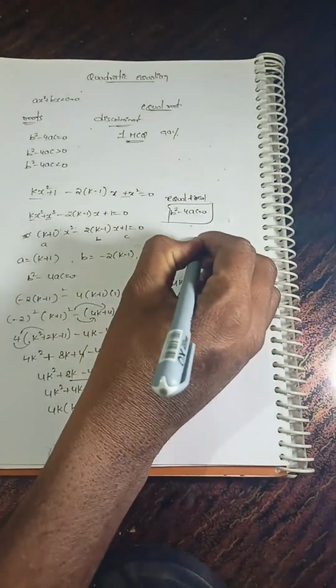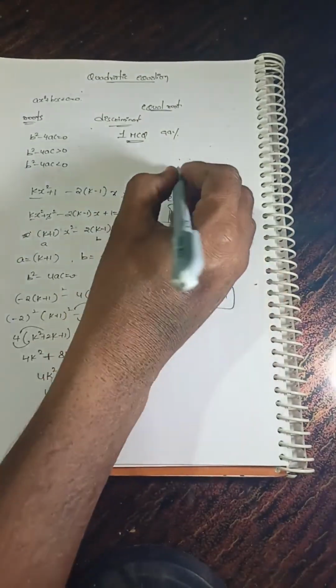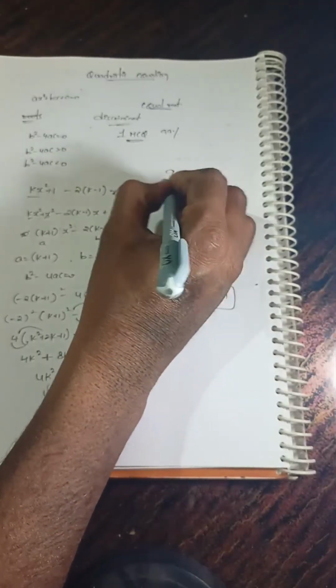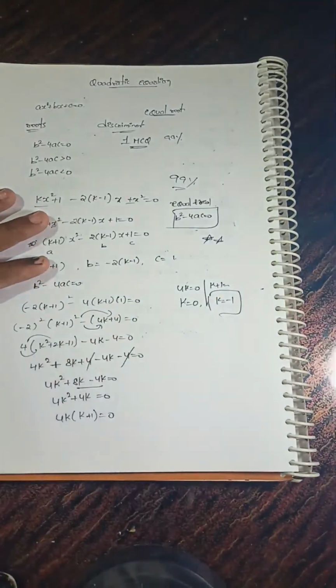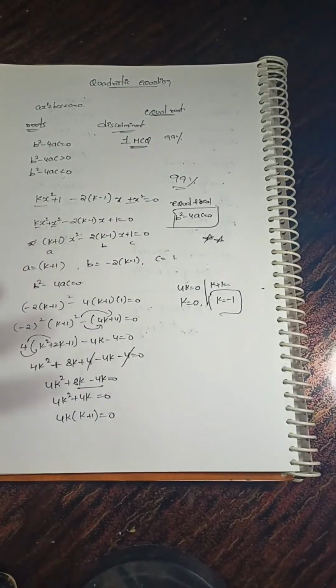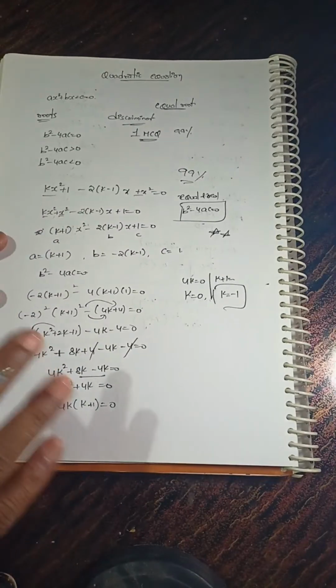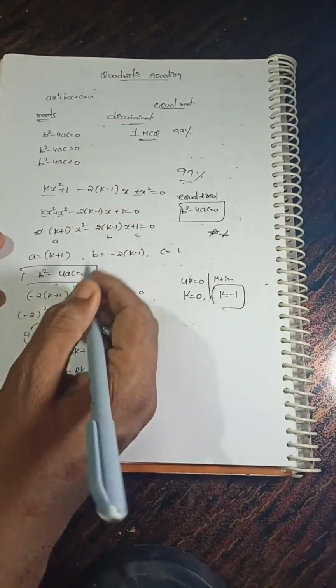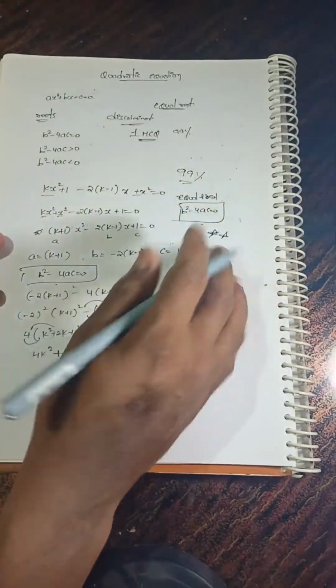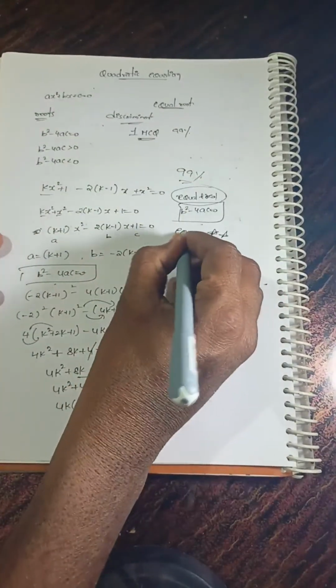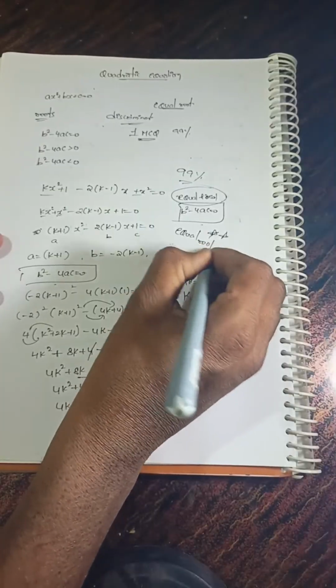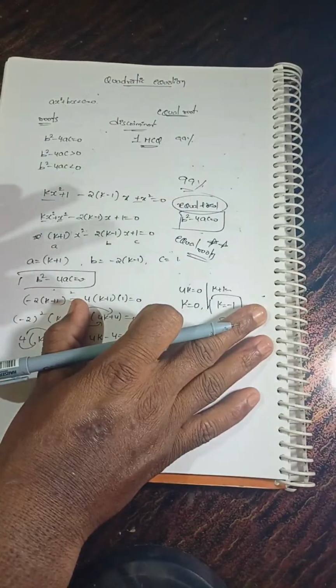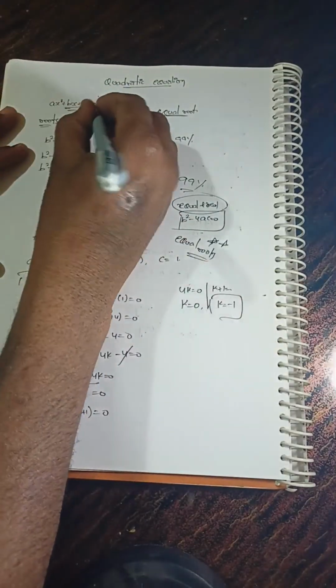Again I am telling you, the discriminant is very important. There is a 99% scope of getting it in the MCQs. Again I am telling how to find the discriminant. He will not give the question as discriminant, he will give the question as equal roots. When you are getting equal roots, most of the students will get confused in the questions.